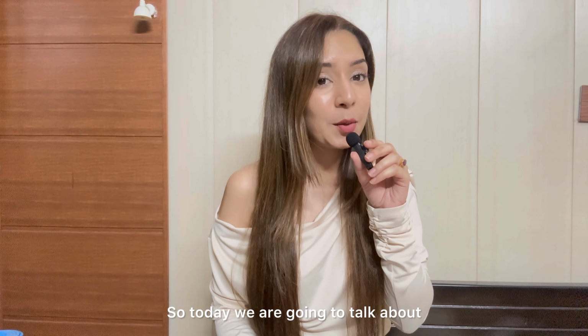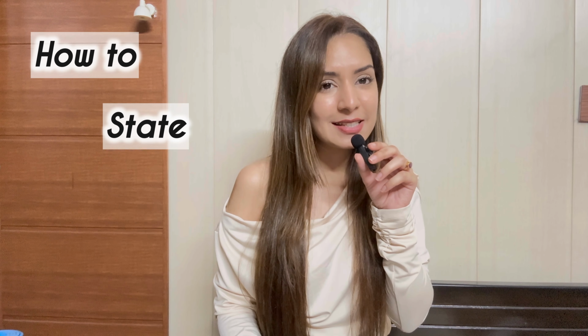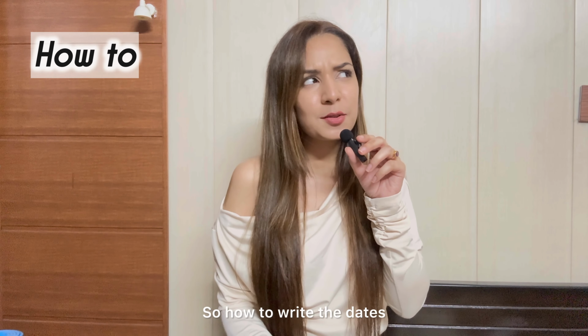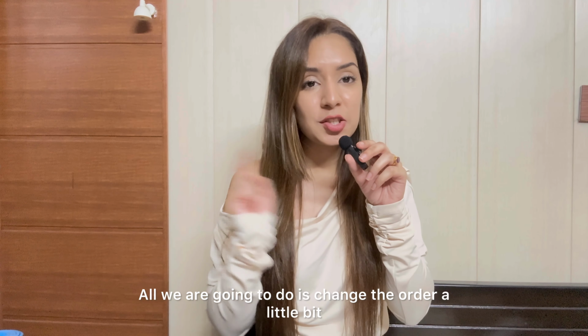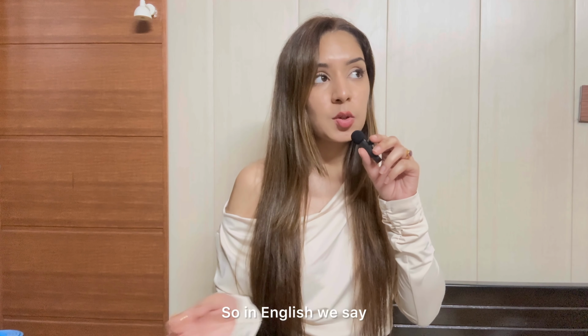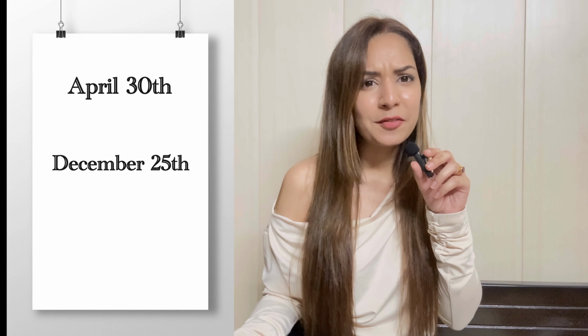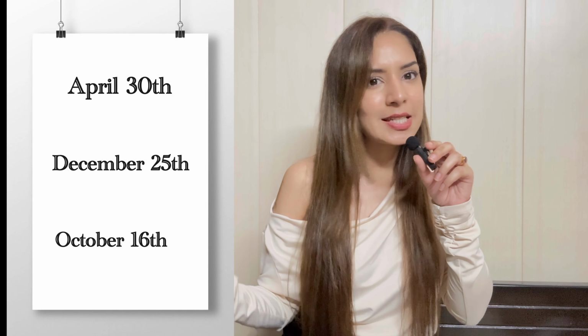Today we are going to talk about how to state the dates in Spanish. So how to write the dates? It's really easy. All we are going to do is change the order a little bit. In English we say April 30th, December 25th, or maybe October 16th.